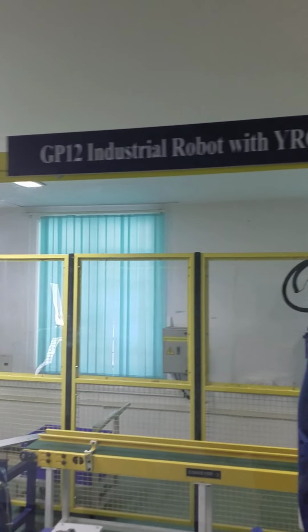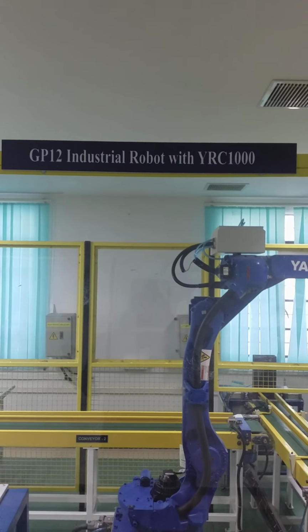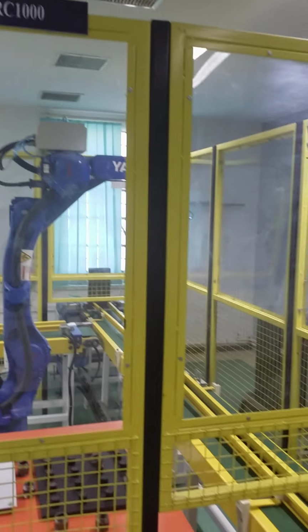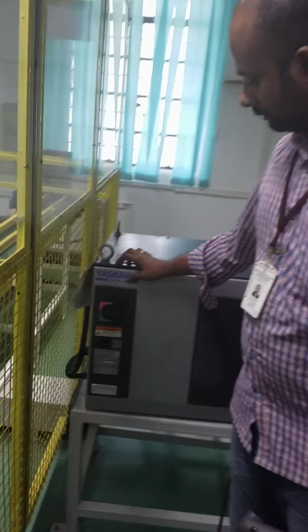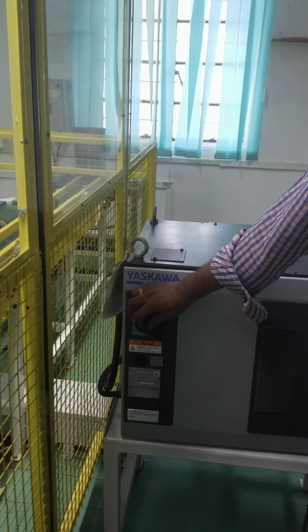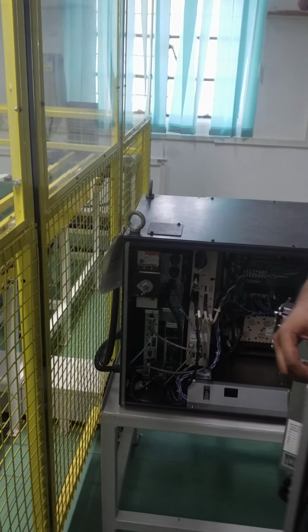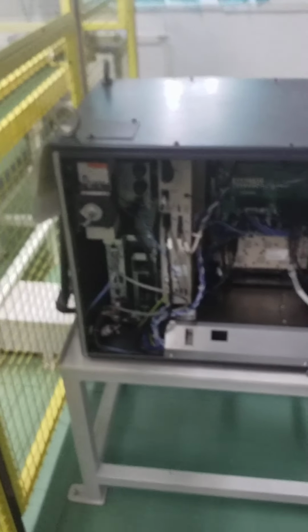We are going to switch on the YRC1000 controller, so you can see here.